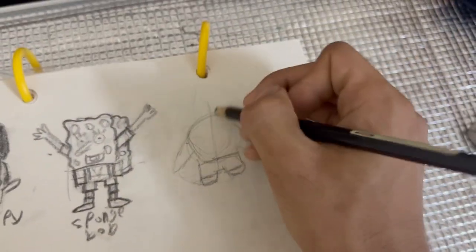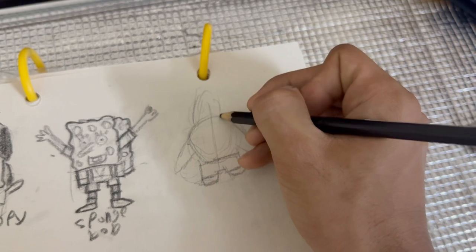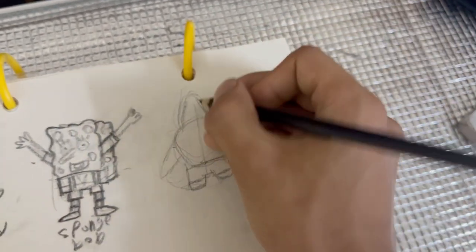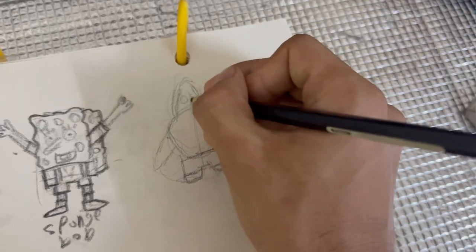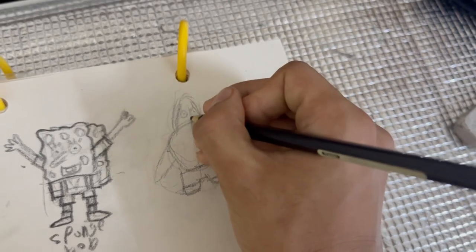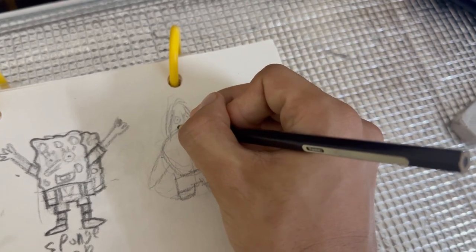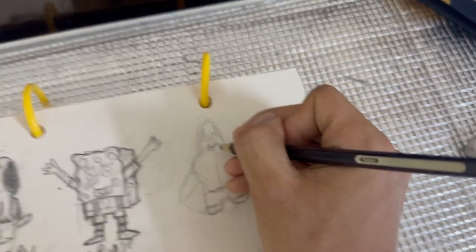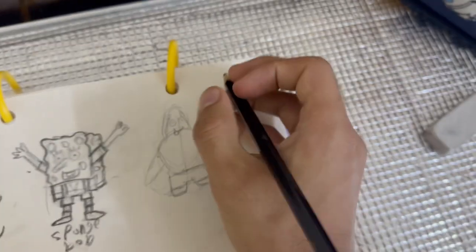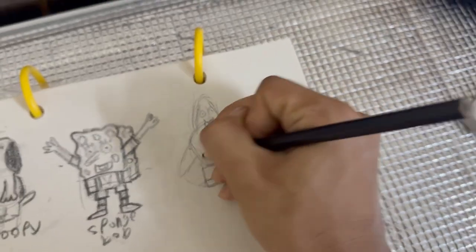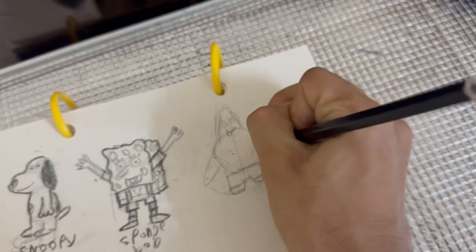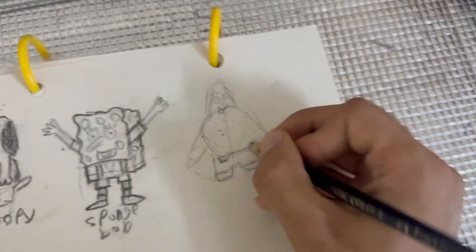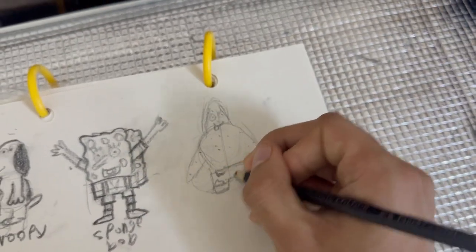And his head looks like a pine cone, if that makes any sense. He's got two big things, and the thing about Patrick, if you didn't know, is that he has one tooth, and he doesn't even smile. He doesn't have a nose or anything. Another thing is that there are dots over his body, because he's a starfish. And here you can see some sort of patterns.